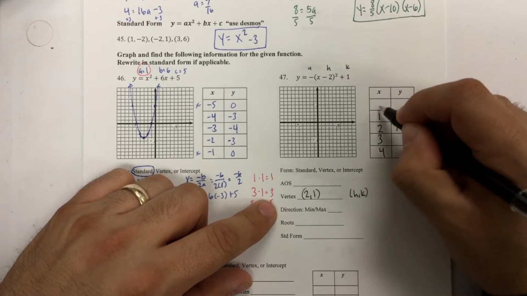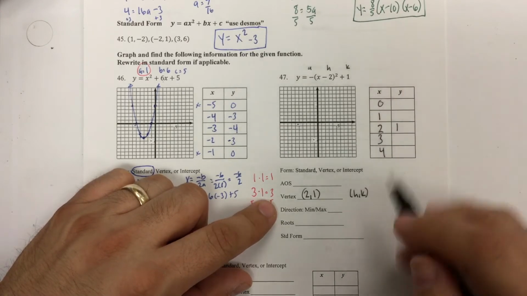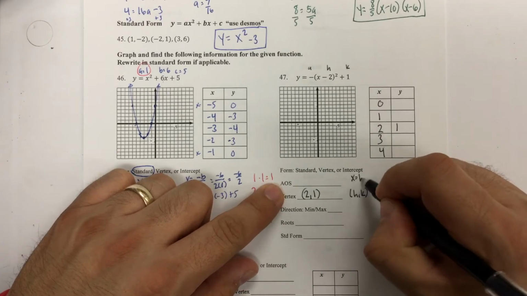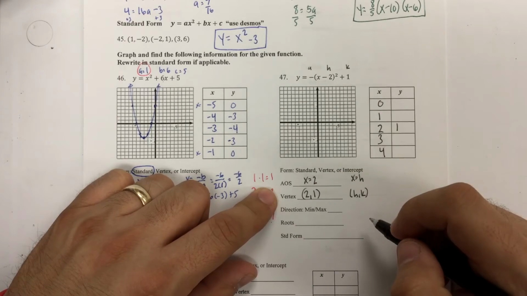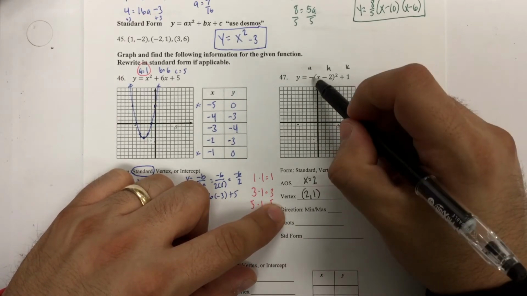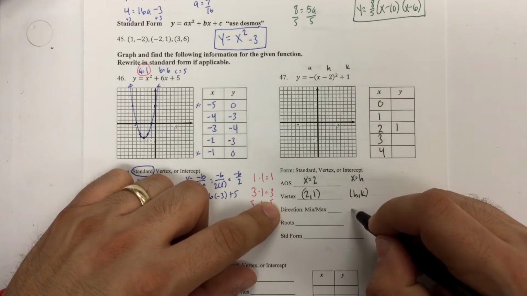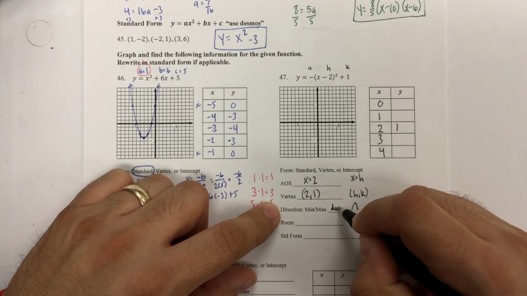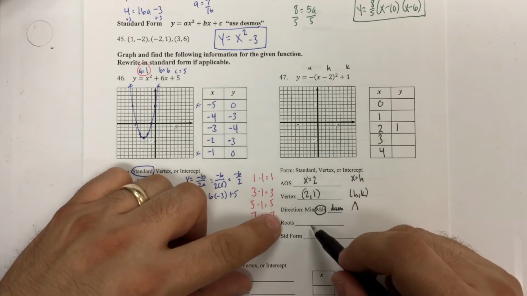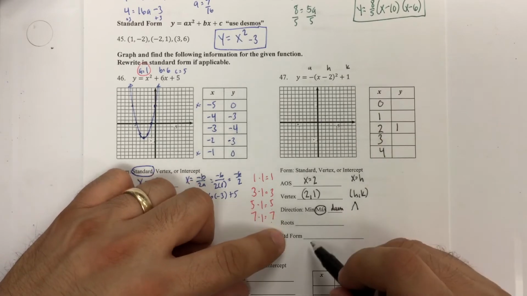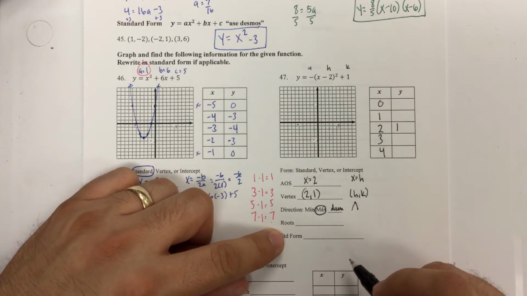So I'm filling in the table, numbers get bigger and numbers get smaller going up. Axis of symmetry is x is equal to h, so h is right here, which is 2, so x equals 2. The direction, I can see A is negative, which means my graph faces down. And this point is the highest, so it's going to be a maximum. Roots I'll get from my table or my graph, and standard form I'll work out at the end.